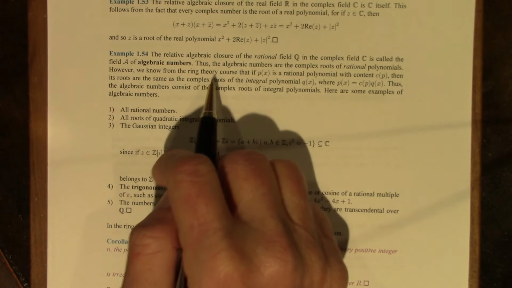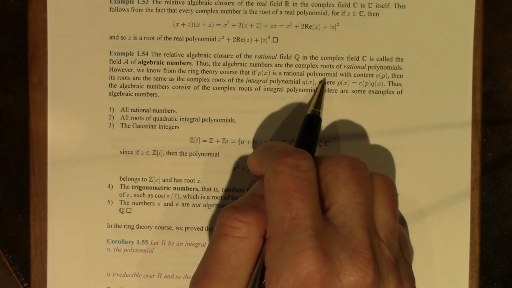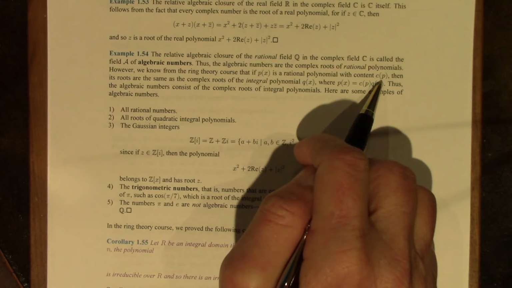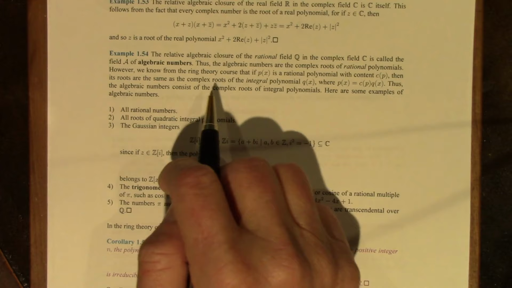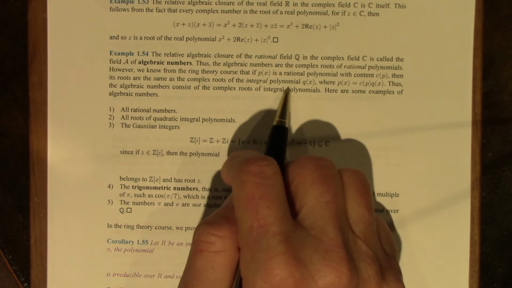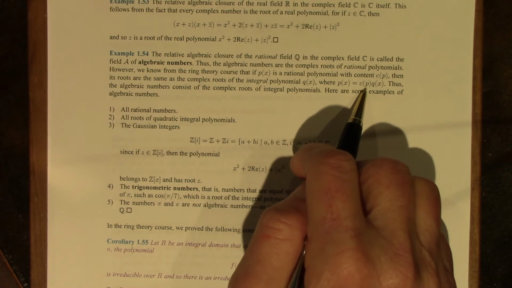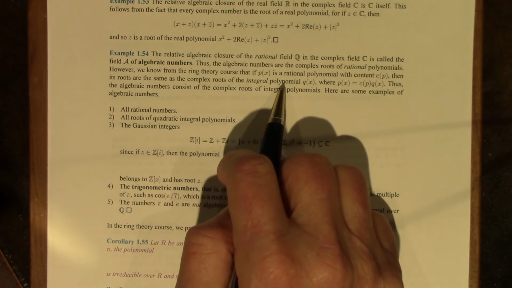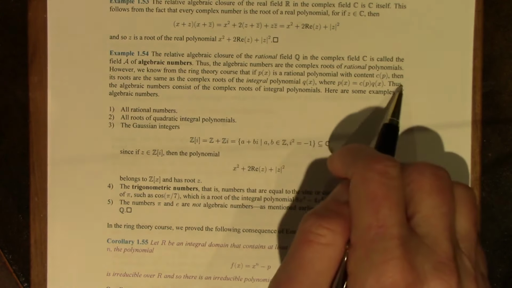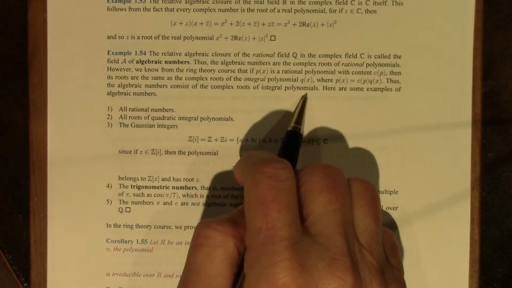Now we know from our study in the ring theory course that if p of x is a rational polynomial with content c of p, then its roots are the same as the complex roots of the integral polynomial q of x, where p of x equals content of p times q of x. Integral polynomials are polynomials with integral coefficients, integer coefficients. So the algebraic numbers consist of the complex roots of integral polynomials.